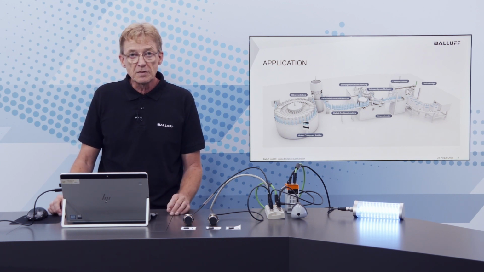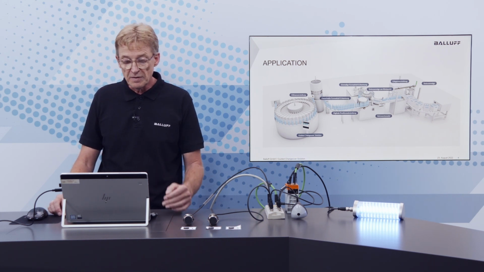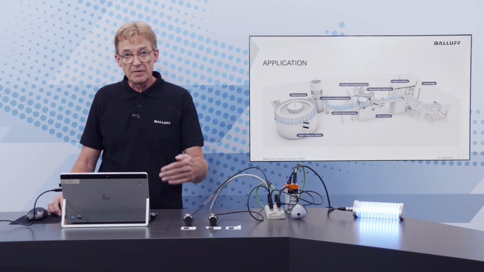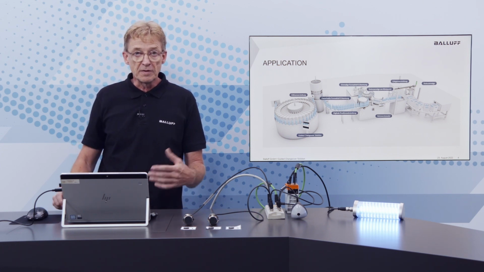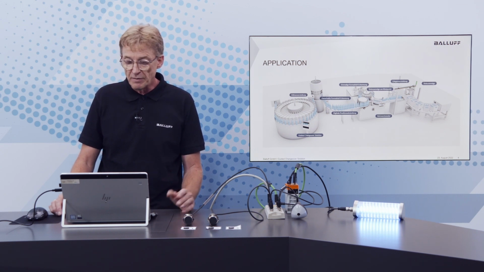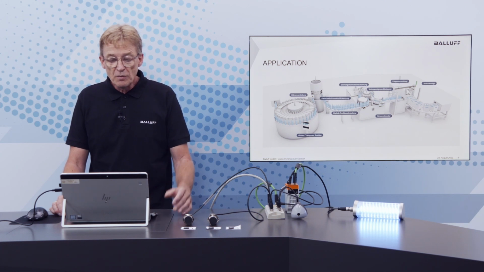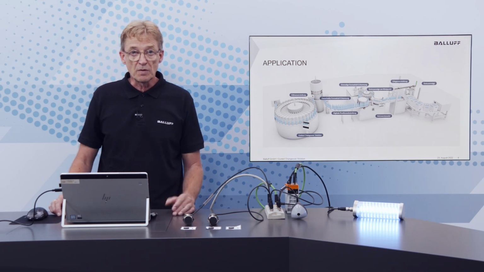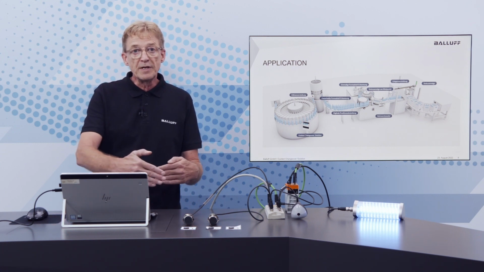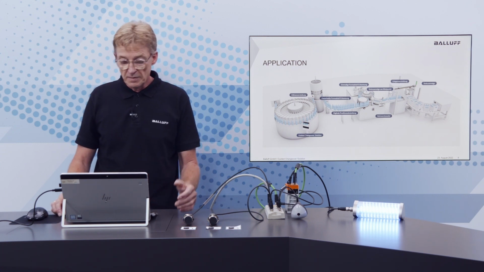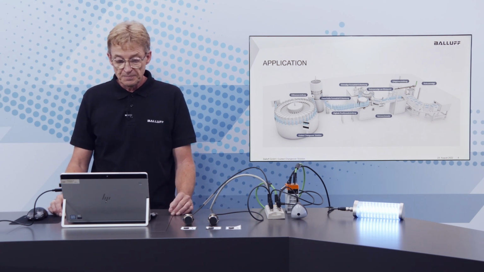And in the former version, it was only possible to have a permanent detection of these kind of changed parts. That means that the RFID tag always has to be in front of the RFID read-write head during the whole application. In the new version, we have a new functionality which is called the single detection, and with this it will be possible to read in only one time the current tag and then use it for the application.